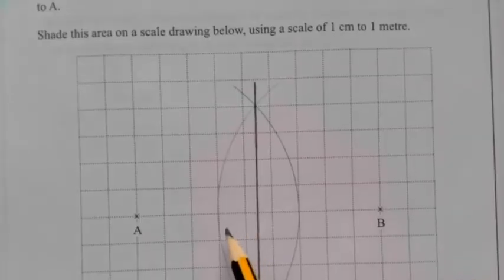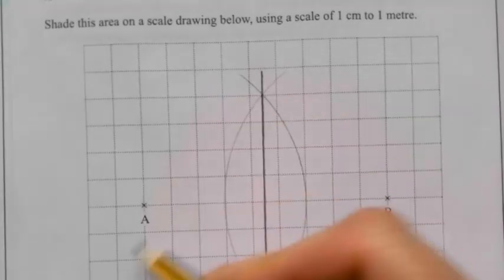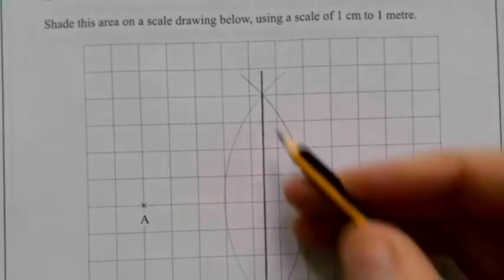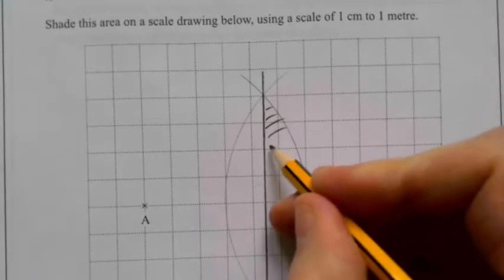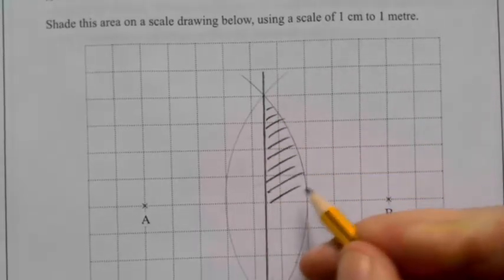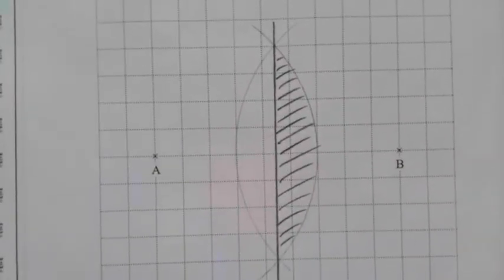So what do we have? Closer to A is all of this. No, within 6 centimeters from A is all of this. And then closer to B, so the bit that we want is this bit here. And that's it.